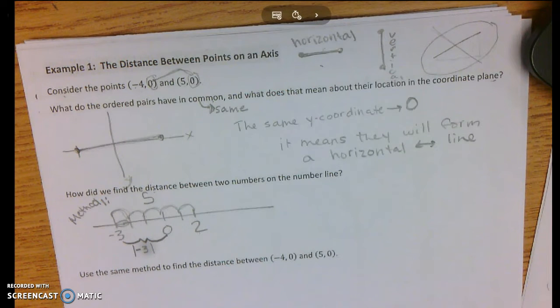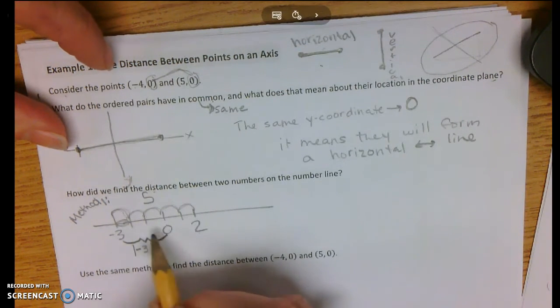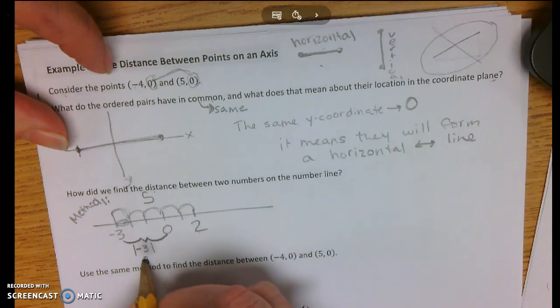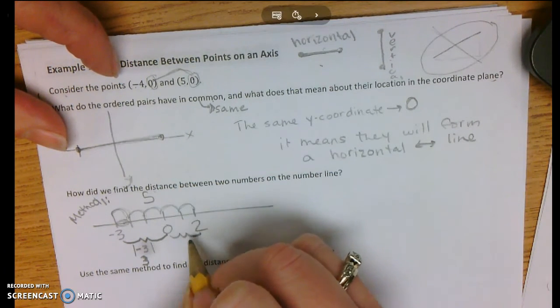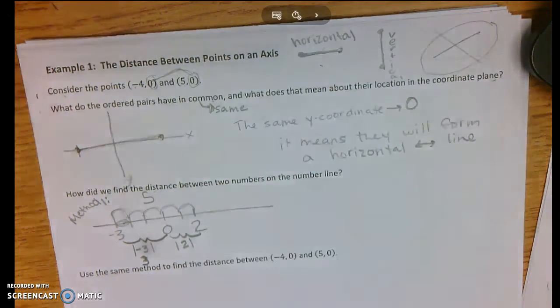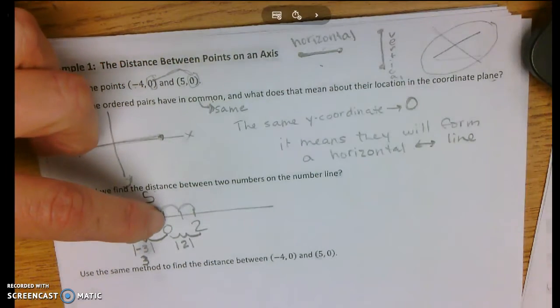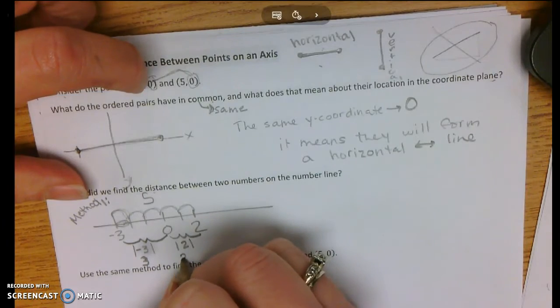All we care is how far it is from 0. Remember that absolute value is always positive. So the distance from -3 to 0 would be 3. Then the absolute value of 2, again, I don't care that I went to the right or to the left, but how far did I go after I left 0 would be 2.